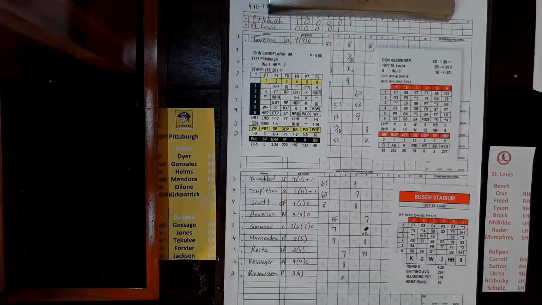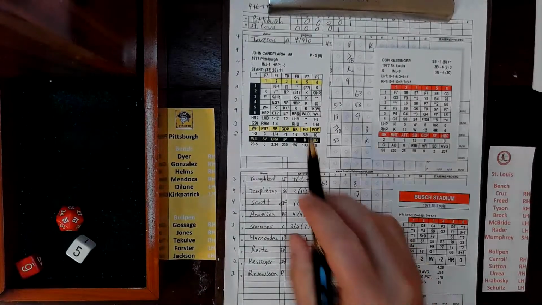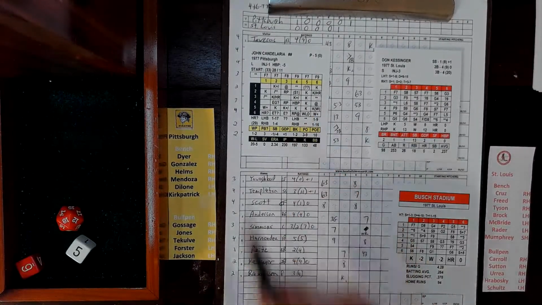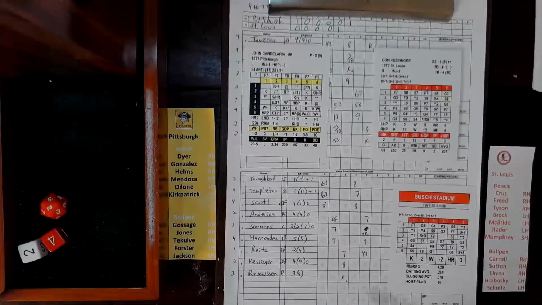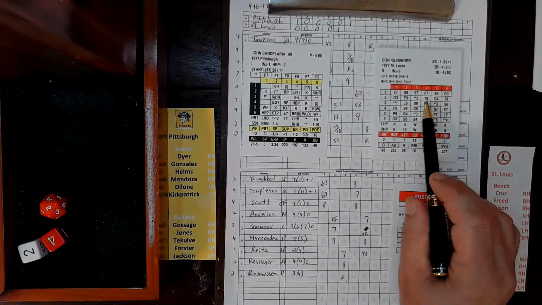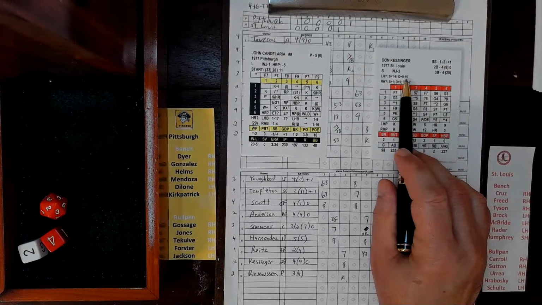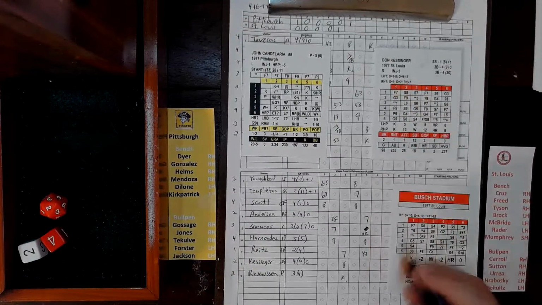Kessinger to Candelaria. 6-5, that's a strikeout chance. 18 too much. We go to Kessinger. 4-2, and that's a power result to center field against a lefty. It goes to 15. That's a 2. It's a base hit for Kessinger.